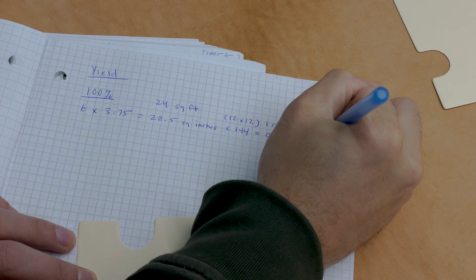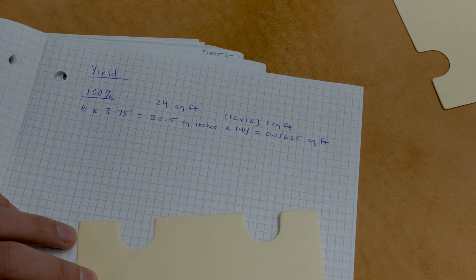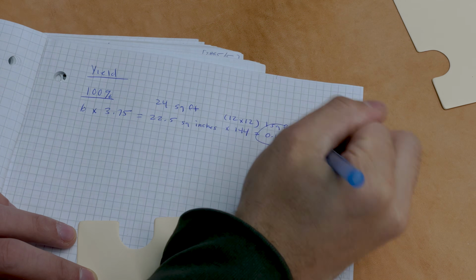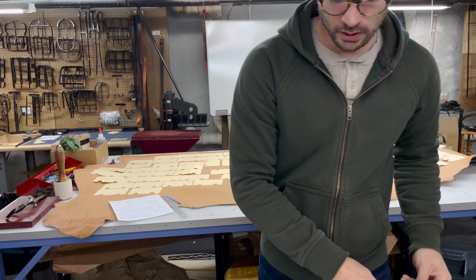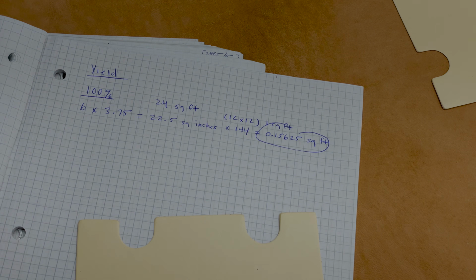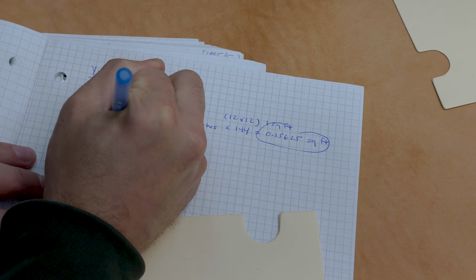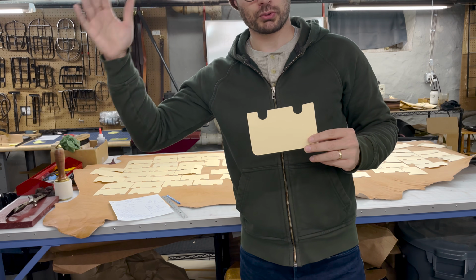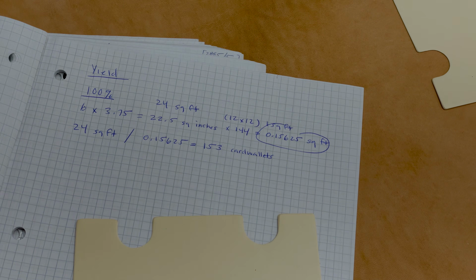And you get 144 because 12 times 12 inches is 1 square foot. So this measured in square feet is 0.15625. And then you basically just divide 24 square feet by this, and you get 153.